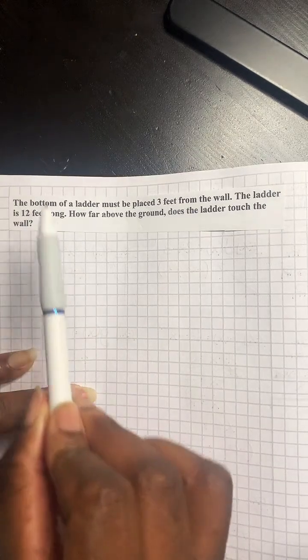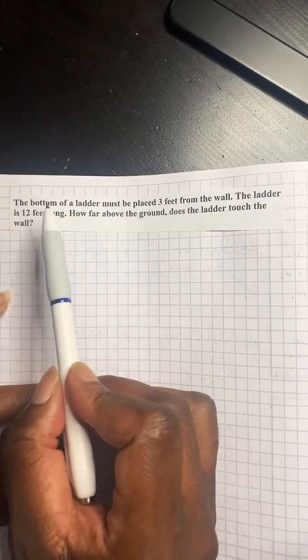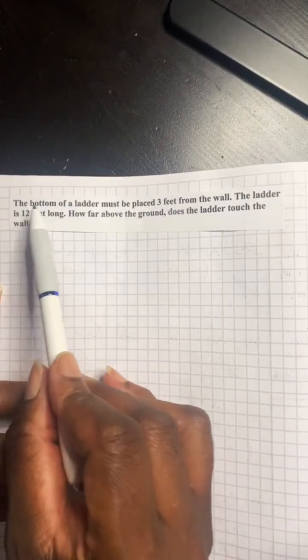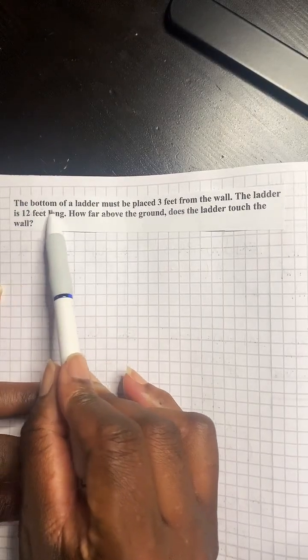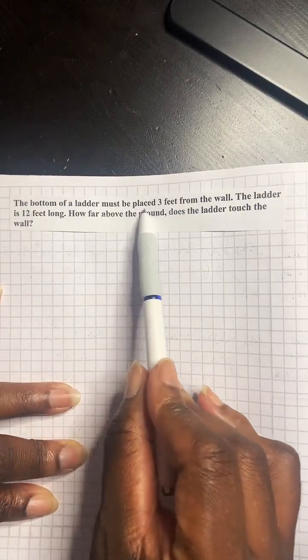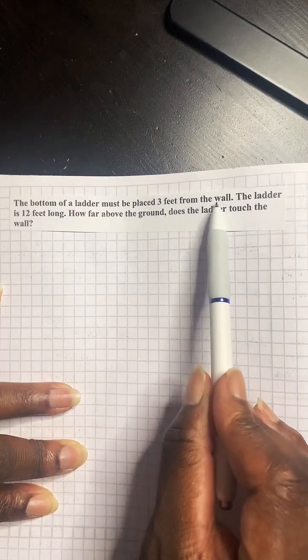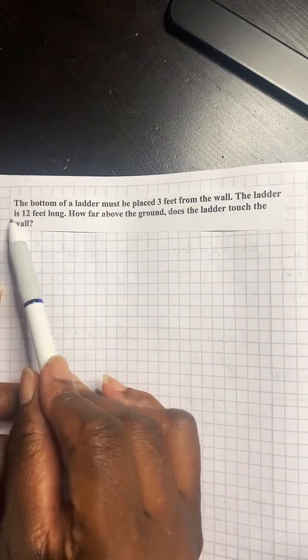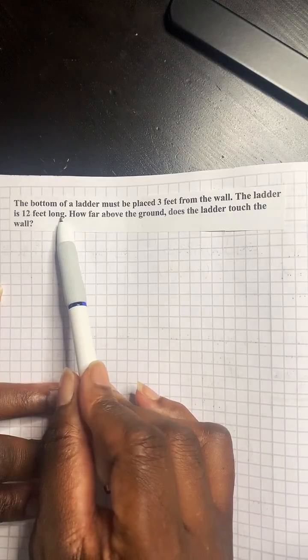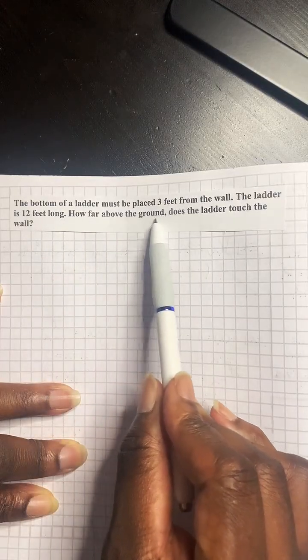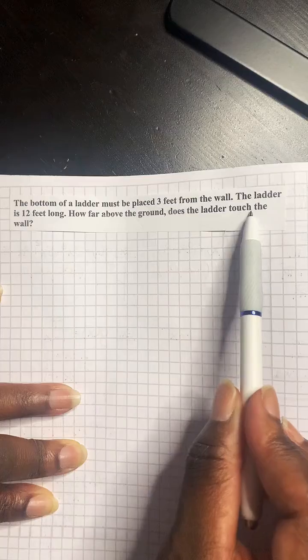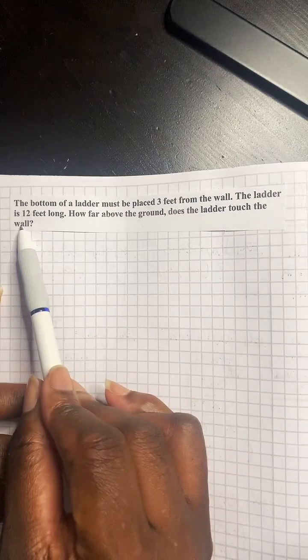Remember back in the day, the bouncing ball? But I'm not going to bounce because I know some people feel nauseous. All right, the bottom of the ladder must be placed 3 feet from the wall. The ladder is 12 feet long. How far above the ground does the ladder touch the wall?